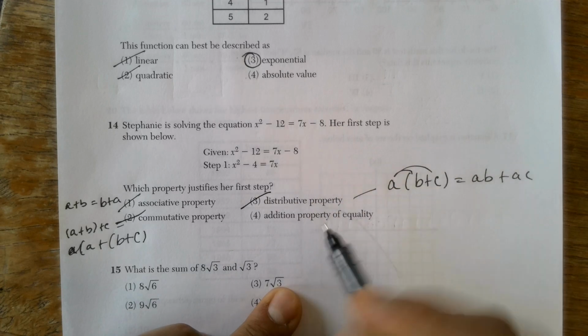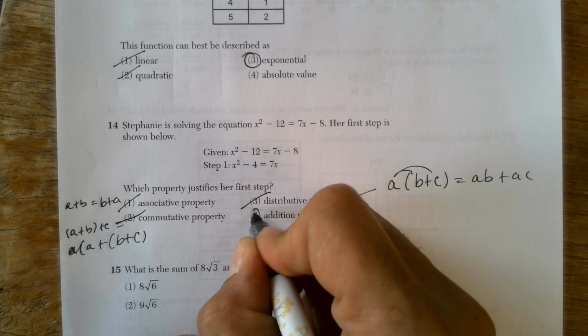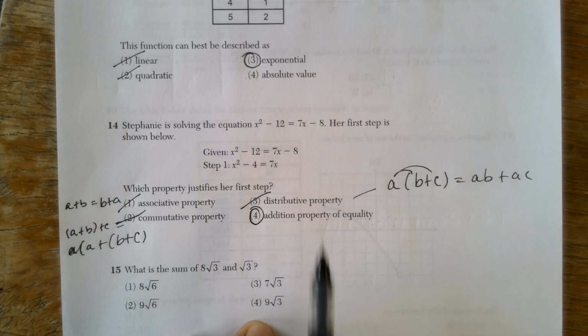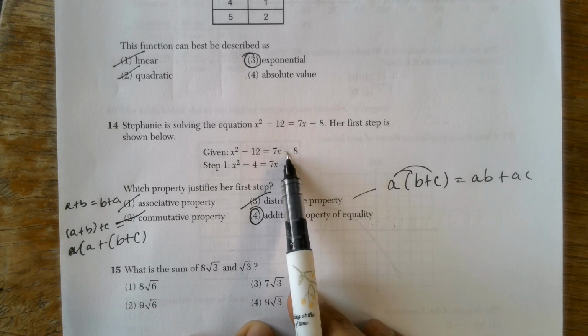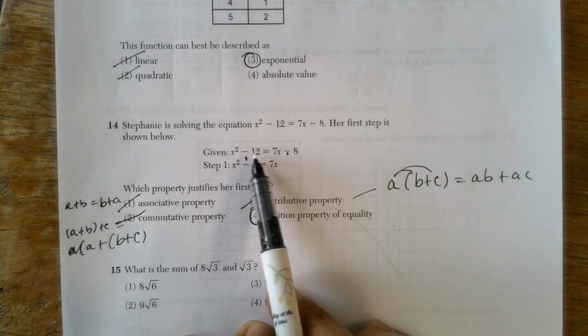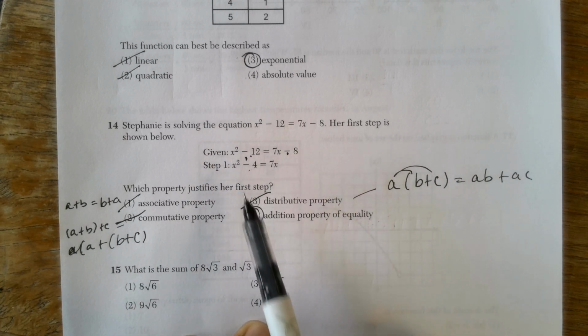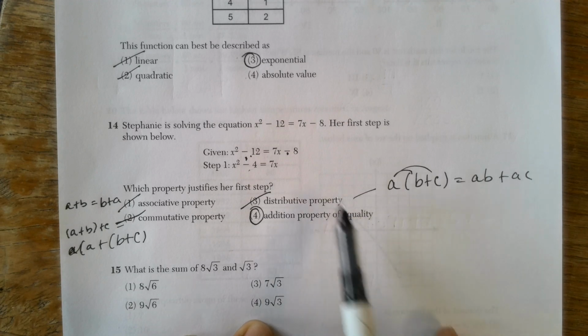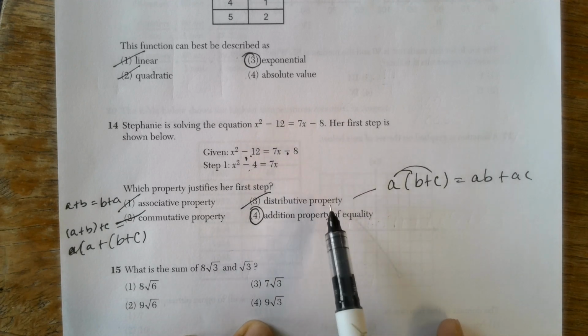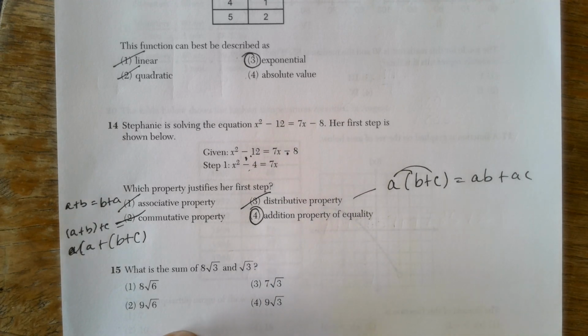So this makes it a little easier. The addition property of equality is in fact our answer. What that means is that basically we take this negative 8 and we move it and or combine the like terms for negative 12, and it keeps it balanced. So the addition property of equality, what this is and what that is the same thing. So we're keeping the equation balanced.